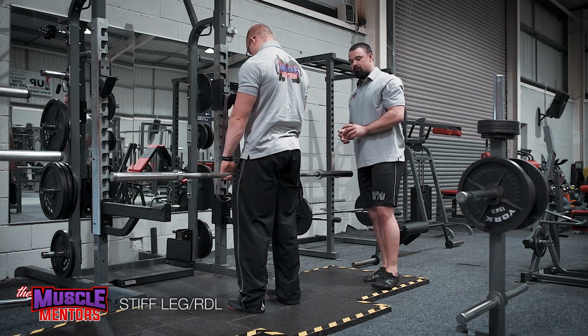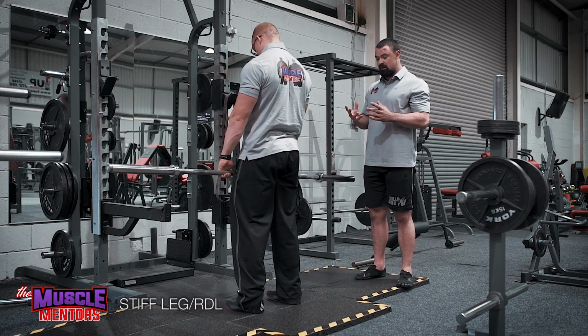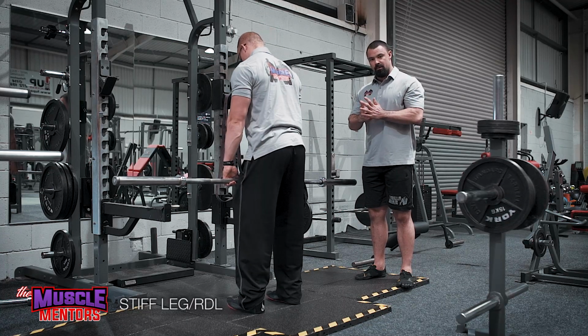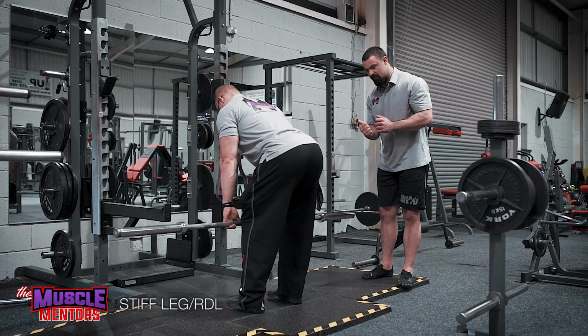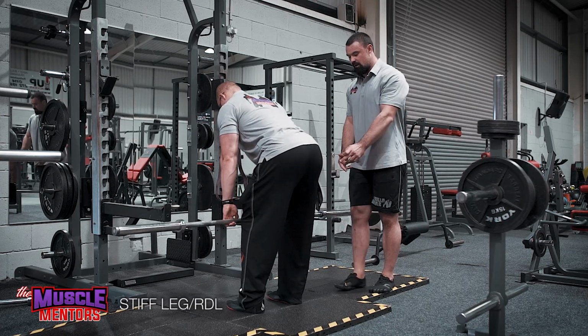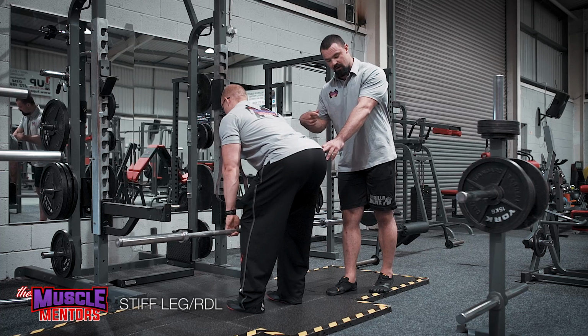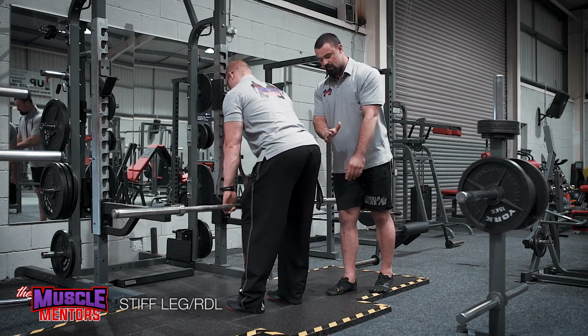Now, if we want to bias more glutes, we're now simply going to create more hip flexion and more knee flexion. So a slight bit more bend in the knee, and we're going to shift the hips back even more. So now we've created a greater moment arm from the force, the line of the force here, and the hip pushing further back, lengthening the glute, and then driving through.